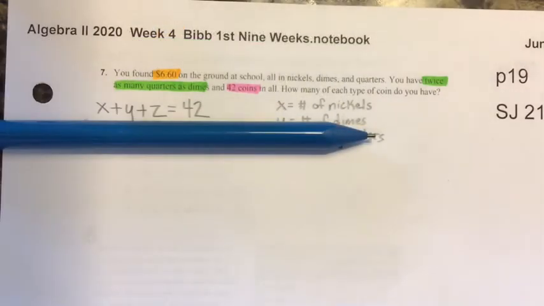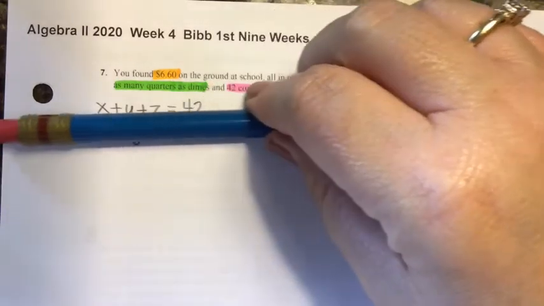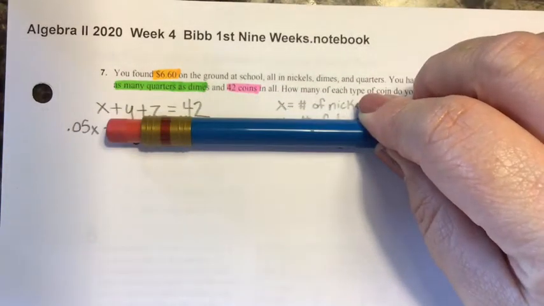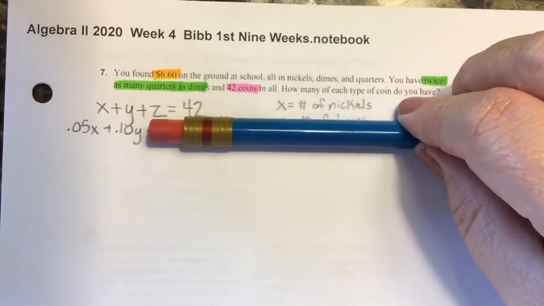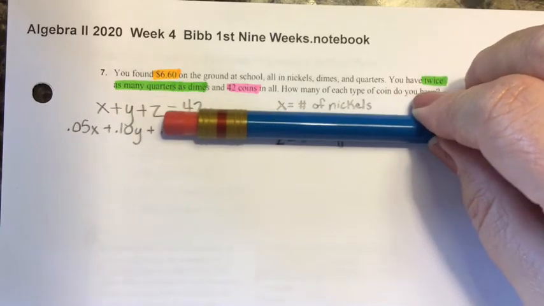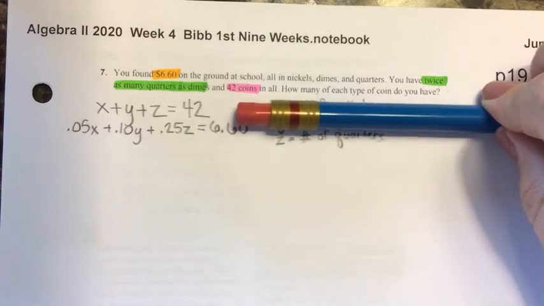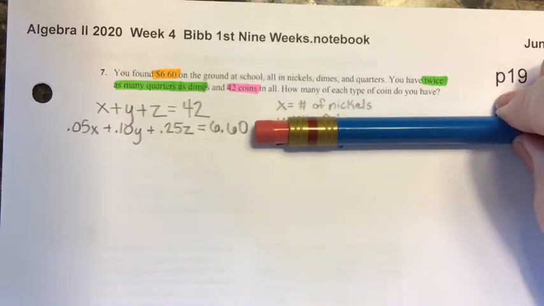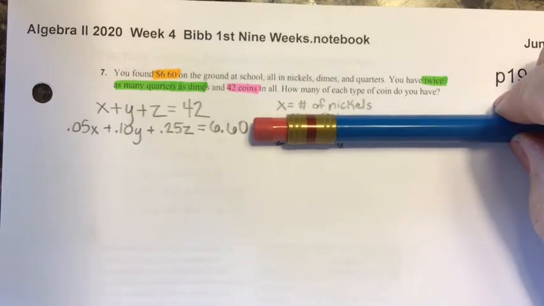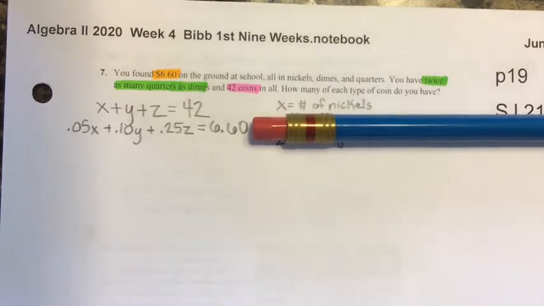The equation that I would write using the $6.60 involves the value of each coin. Hopefully, you decided to write 5 cents X plus 10 cents Y plus 25 cents Z has to equal $6.60.